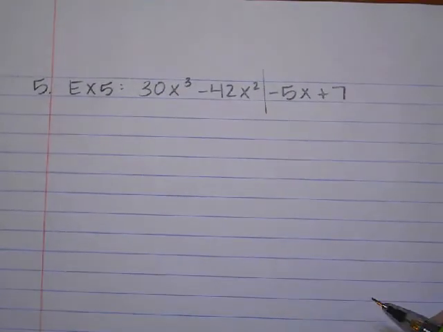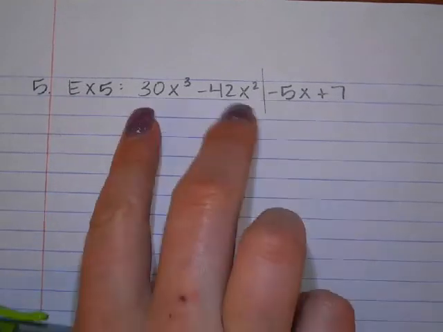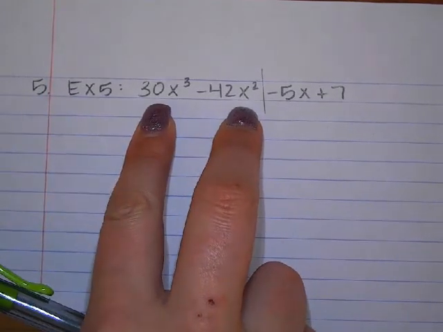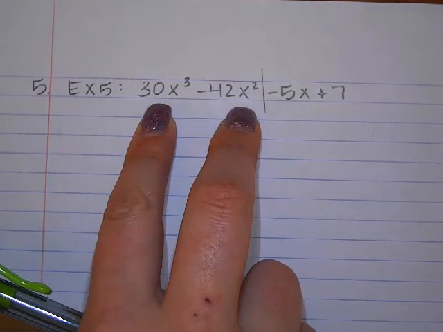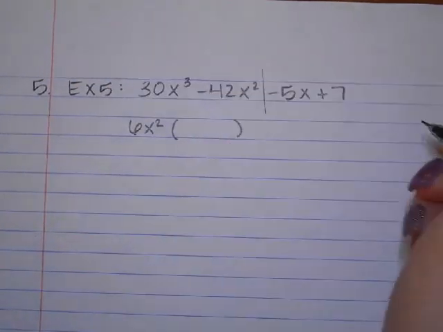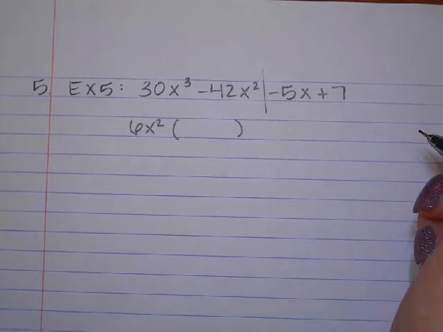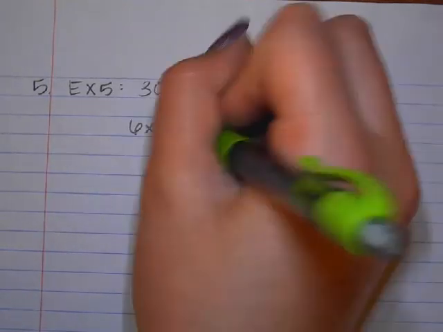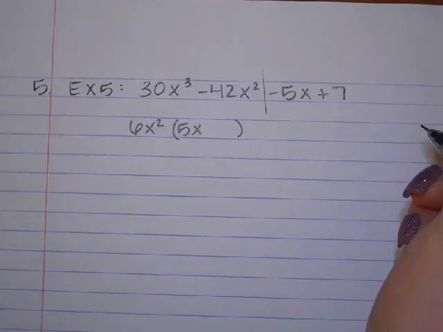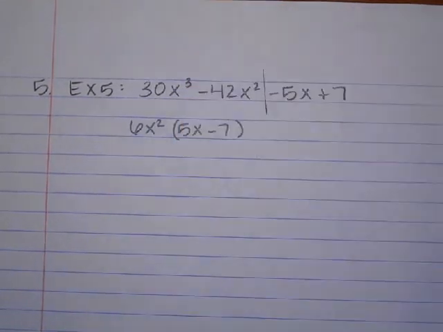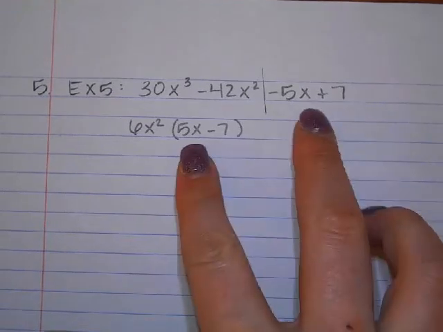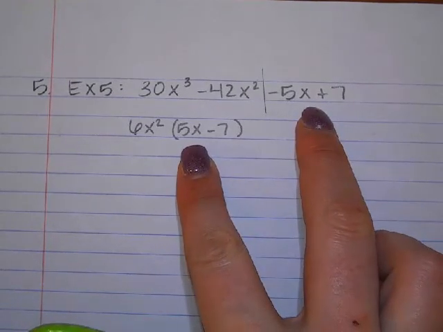Split it in half. What's the GCF between the first 2 terms? Definitely an x squared and a 6. GCF of 6. So 6x squared, 5x minus 7. Okay. Ooh, look at this. They're very close.